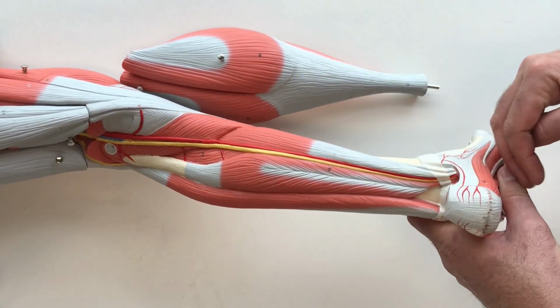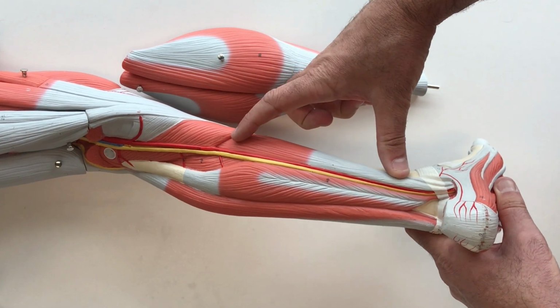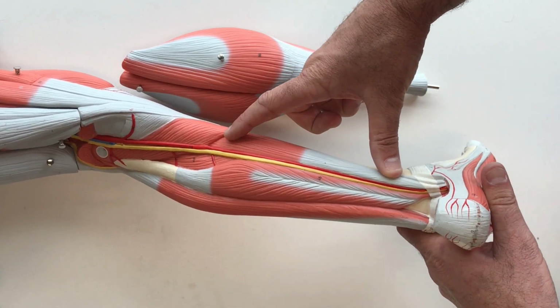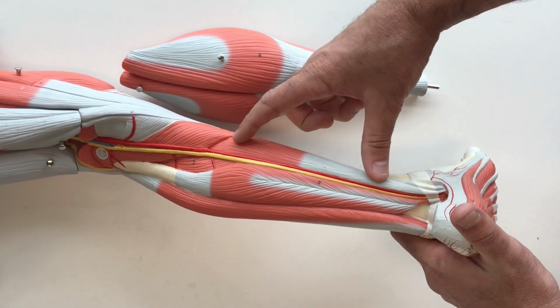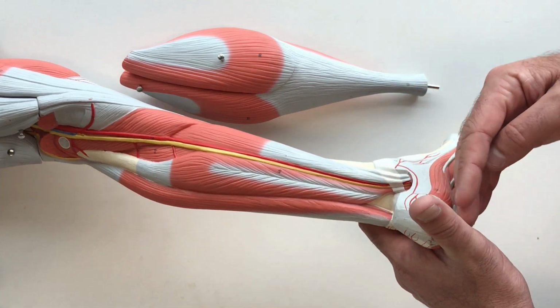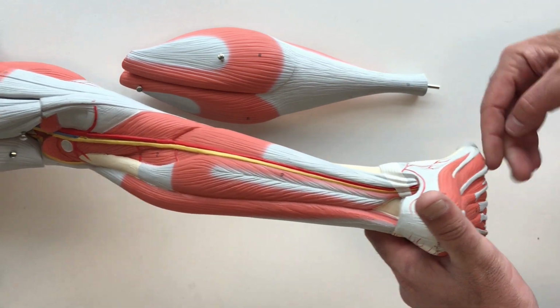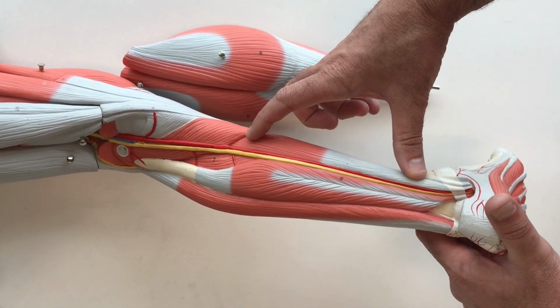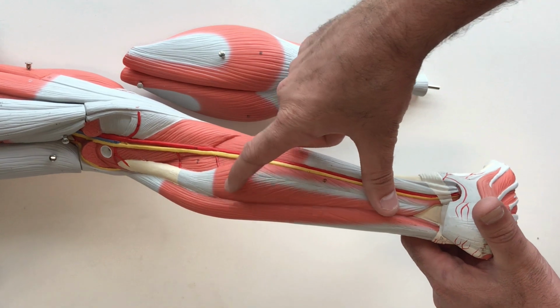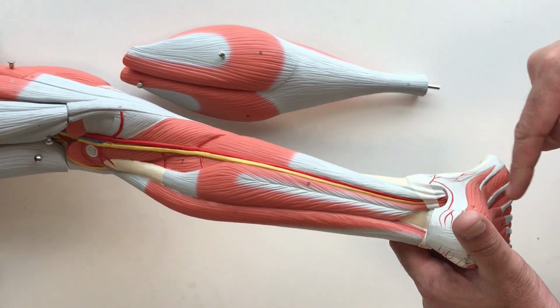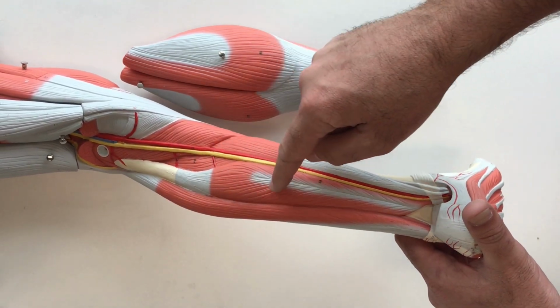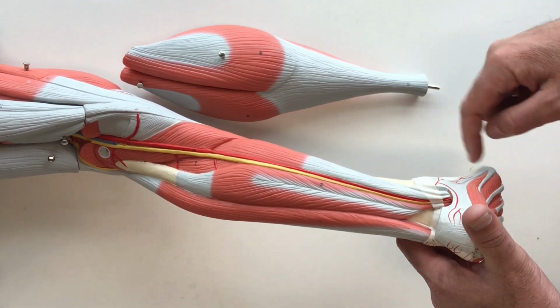So as they both flex, the one on this big toe side is called the flexor digitorum longus. So it travels down this side of the leg and then crosses under to all the digits. So flexor digitorum longus. And then the one traveling down the middle that flips over and then goes to the hallux is called the flexor hallucis longus.